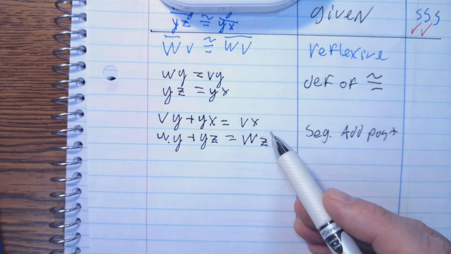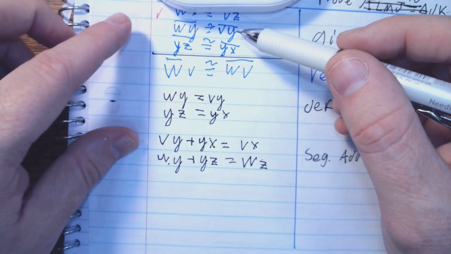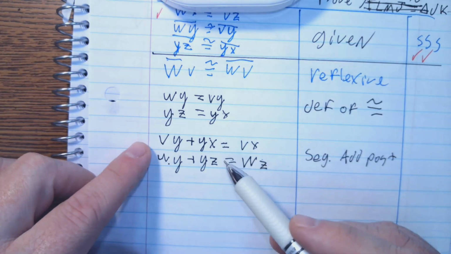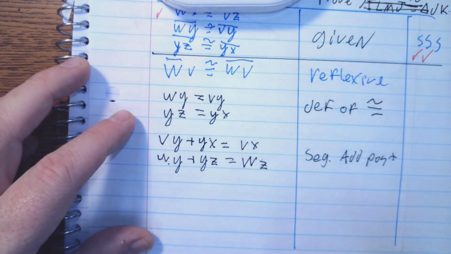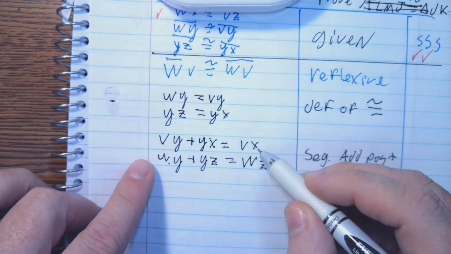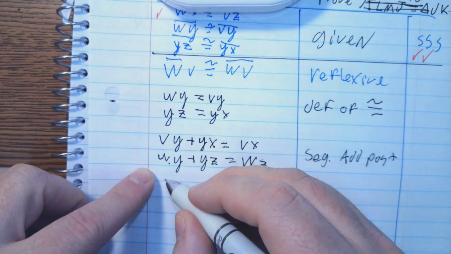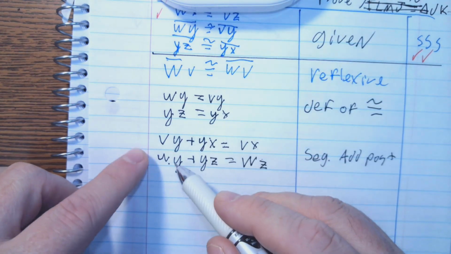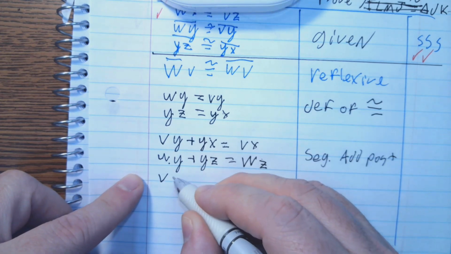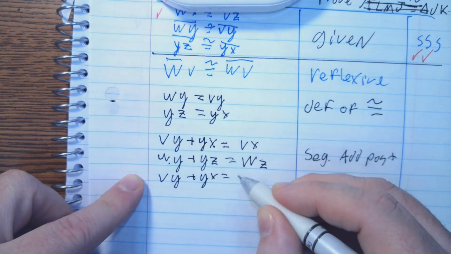What I do at this point is, I'm going to look back up at my given. It says WY equals VZ, okay? So here is what I'm going to do here. Let's see, WY equals VY, right? WY equals VY. So I'm going to do this right here. VY plus YX equals WZ.